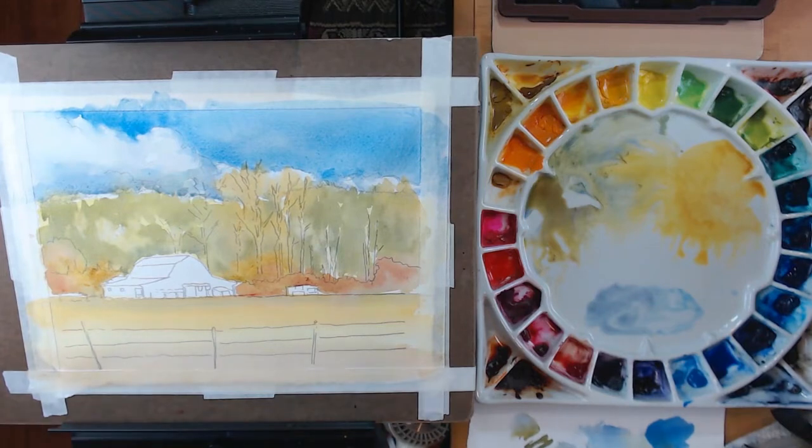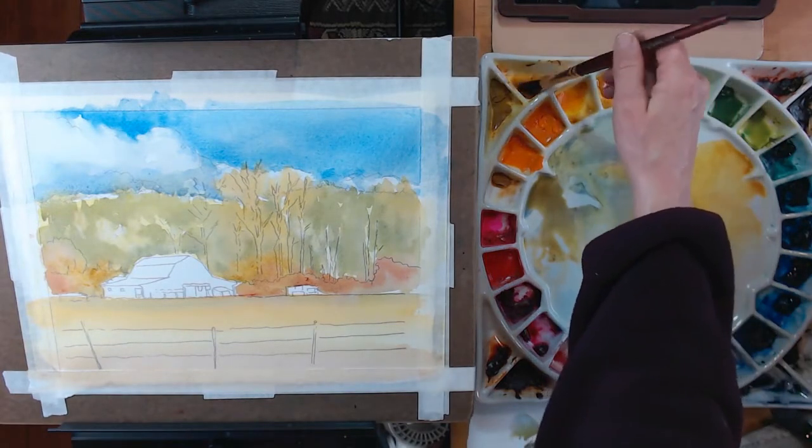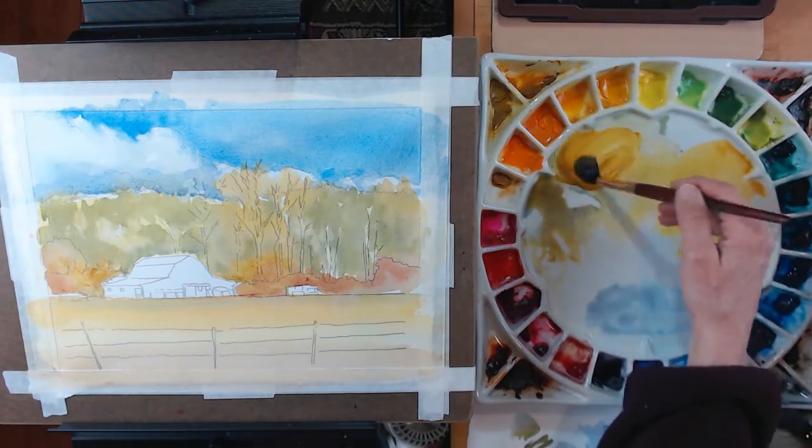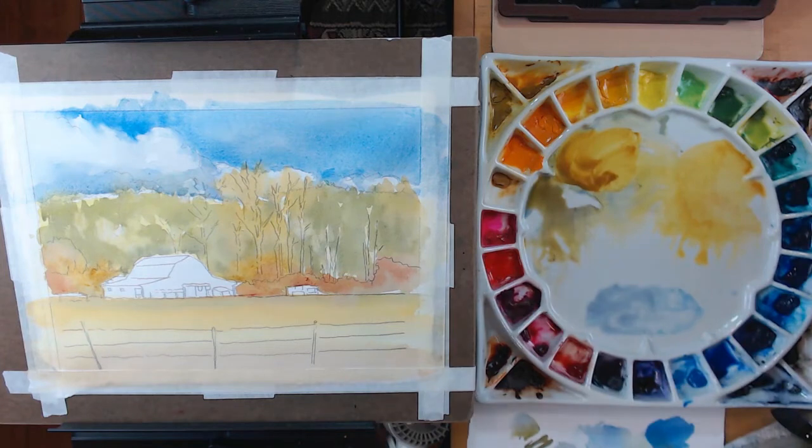Now what I'm going to do is mix up a darker mix of my tree color, the tree line that is along the back edge. Again, I'm going to use the same colors I used before. I say this all the time, you should have a very limited color palette. You shouldn't just use every single one of the 24 colors on your palette.